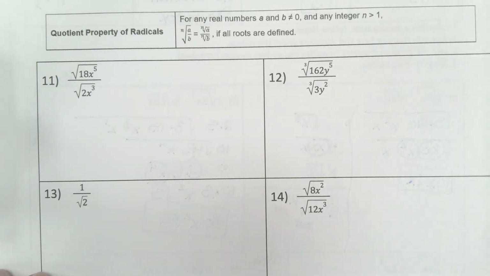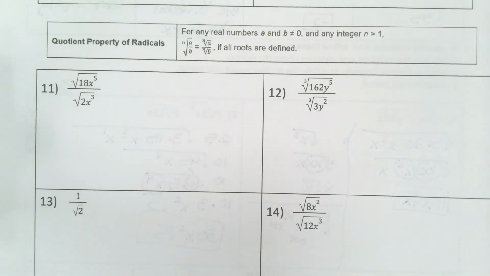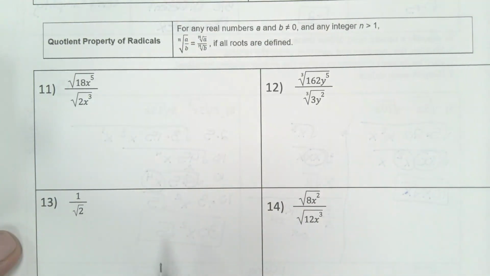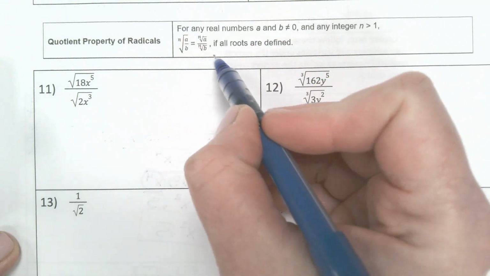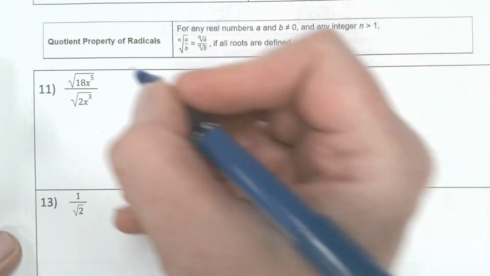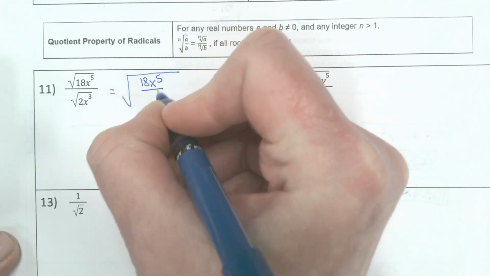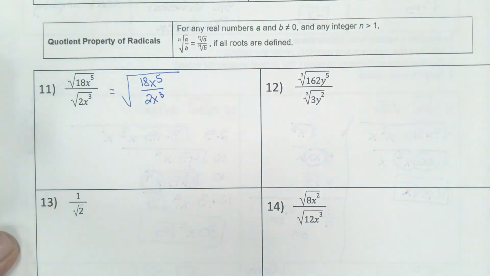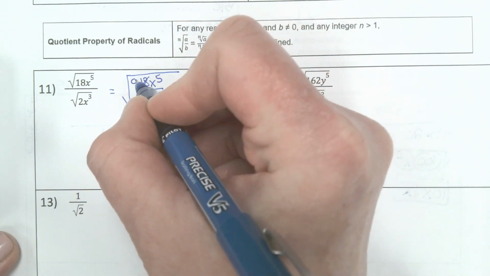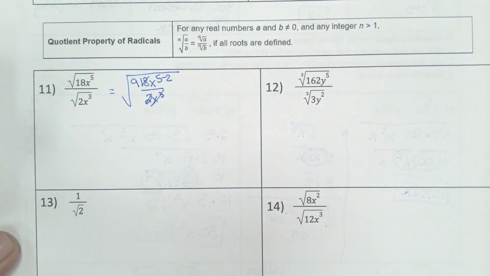Number 11, I'm going to move on to quotients, and we are going to divide them now. So when you are dividing them, 8 and 2 are not perfect squares, and so if they are separate, like they are here in the second part, you can put them together and have them all under the same radical. So this is the same thing as the square root of 18x to the 5th over 2x to the 3rd. So when I put them under the same radical, I see that 18 divided by 2 is 9. And when you divide variables, you subtract their exponents.